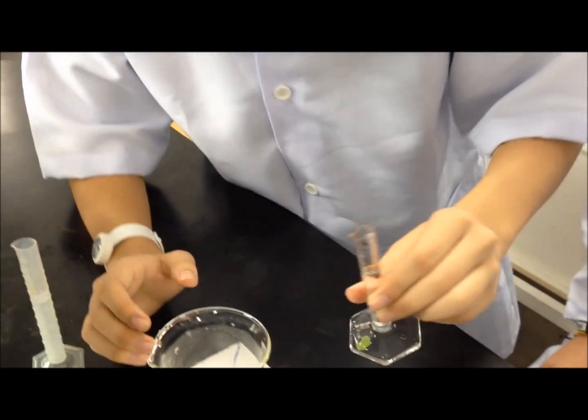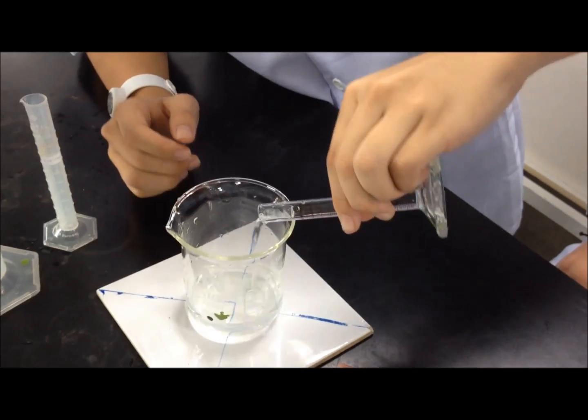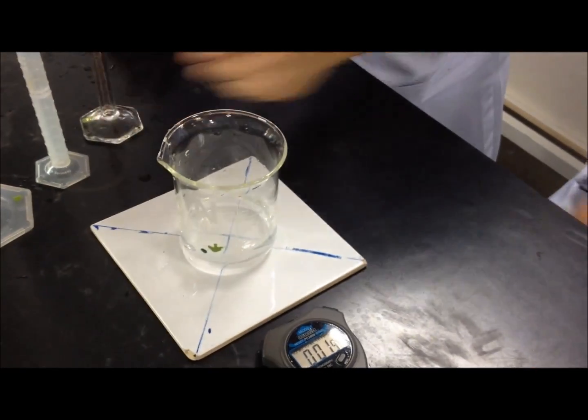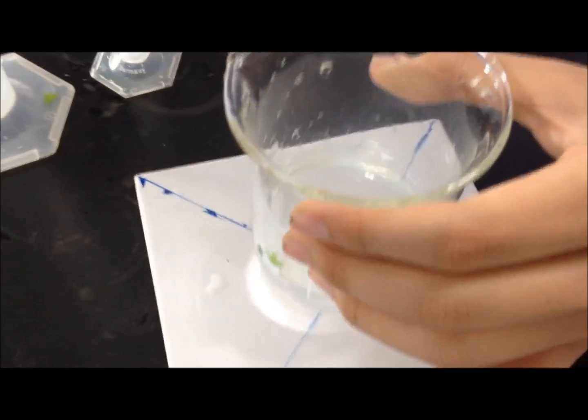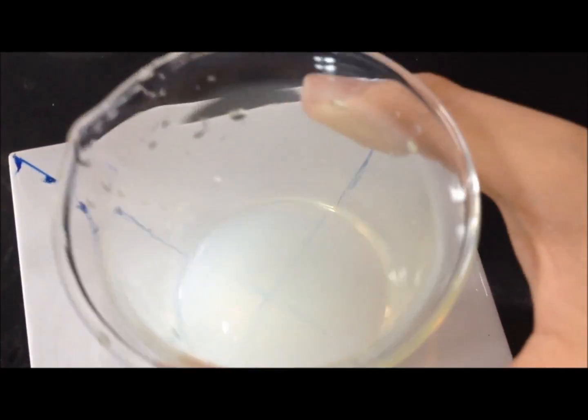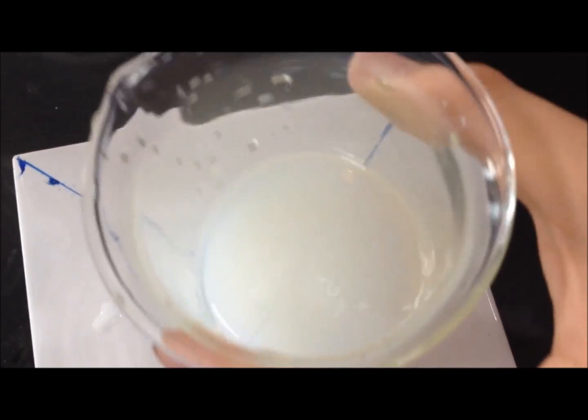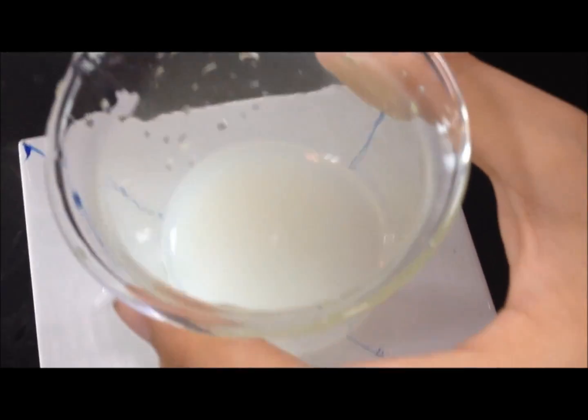Then, before the stopwatch is started, I'll add the 5 ml of hydrochloric acid. I'll now swirl it. At the same time, the time is recorded. Stop.